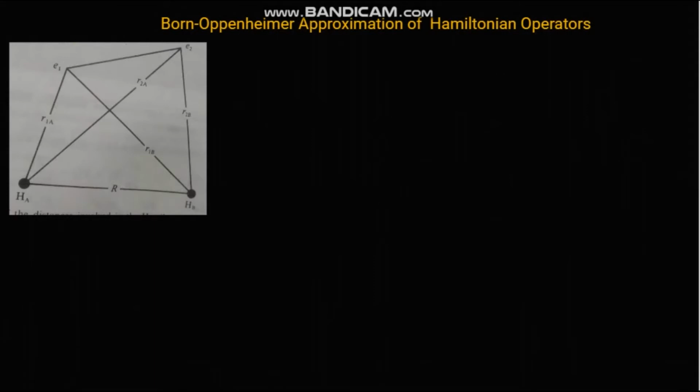Born-Oppenheimer approximation and how it is used to define a Hamiltonian operator, especially for a hydrogen molecule. That is the scope of this video. Let's imagine the hydrogen molecule was formed. How was this hydrogen molecule formed? It is formed by the combination of hydrogen atom A which is bonded to hydrogen atom B.